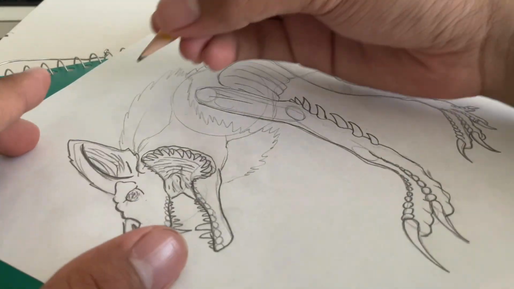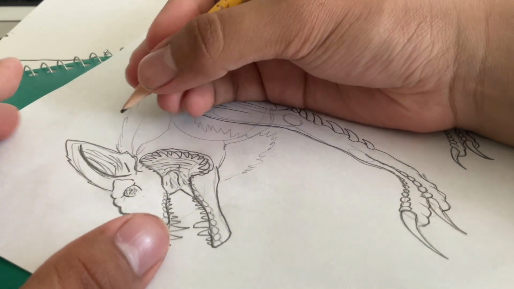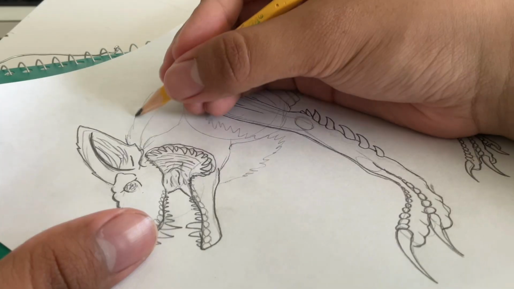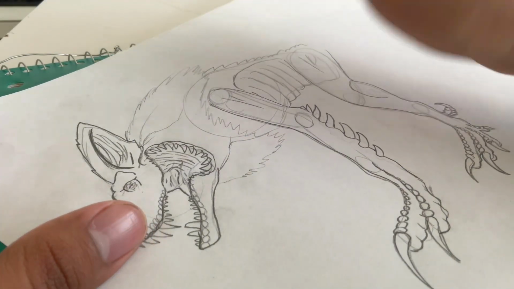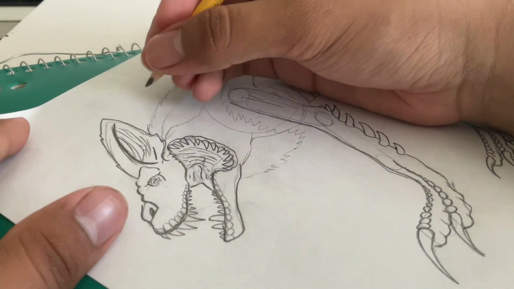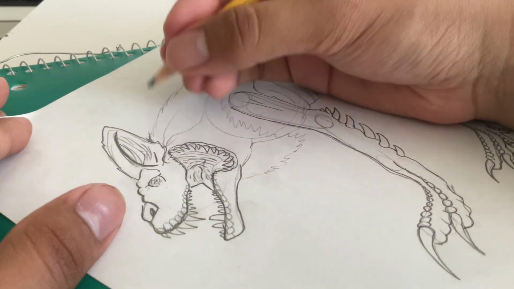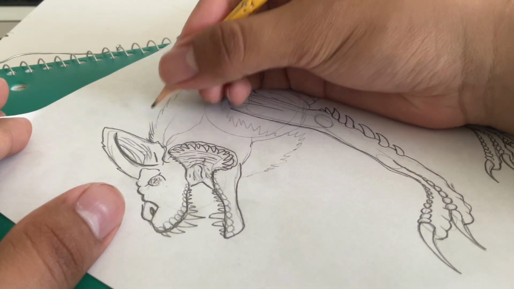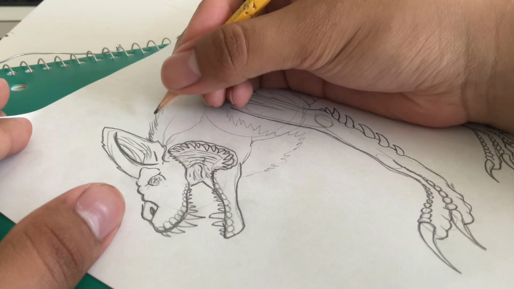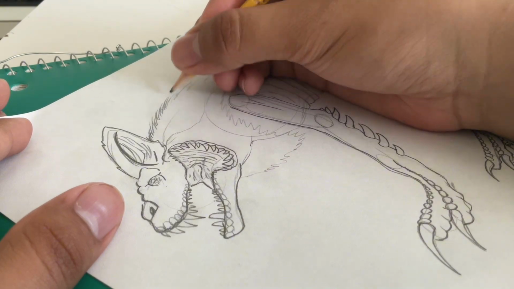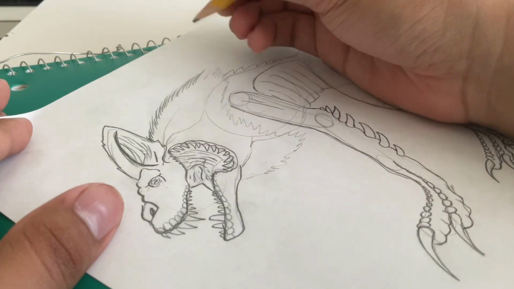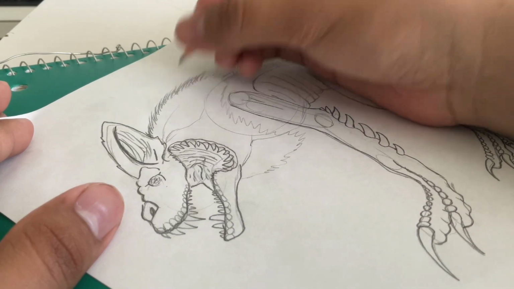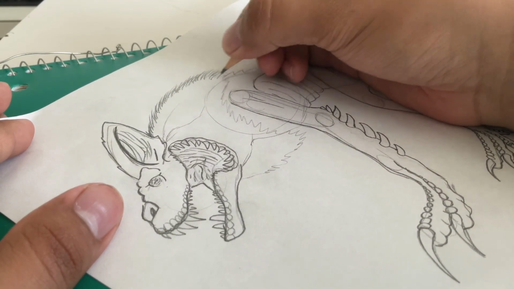So then, let me just add the fur. What you want to do with the fur, you can either do it like this, for the easy, fast way. Or if you want to do more of a challenge, you just do one line. Just keep going like that. Just try and flick some hairs out.